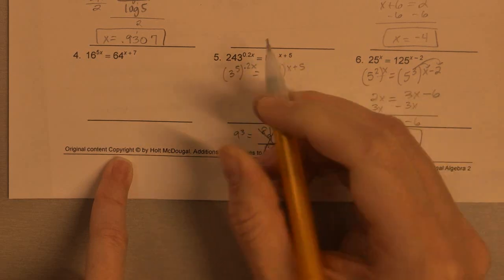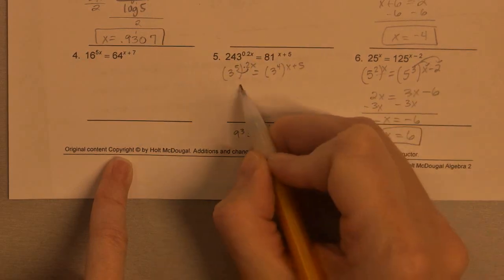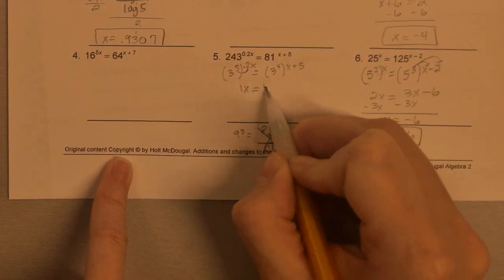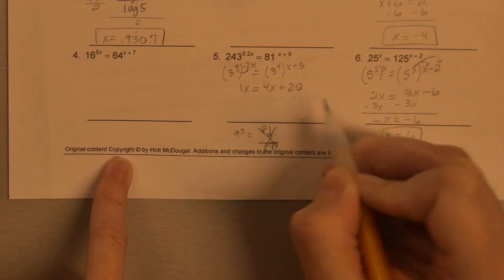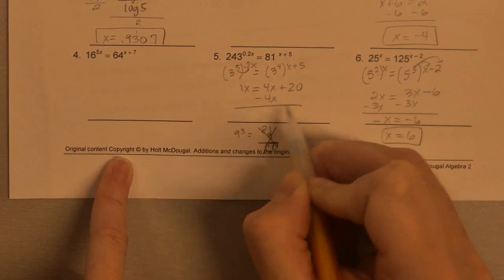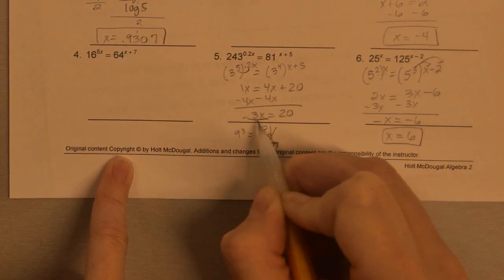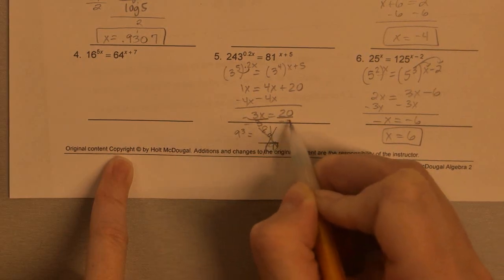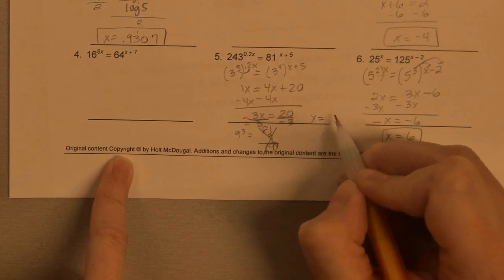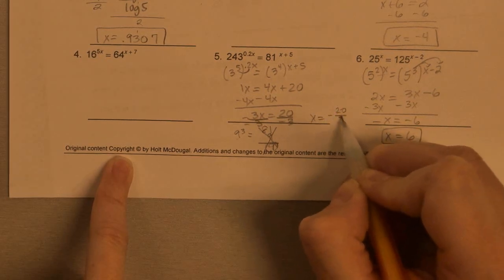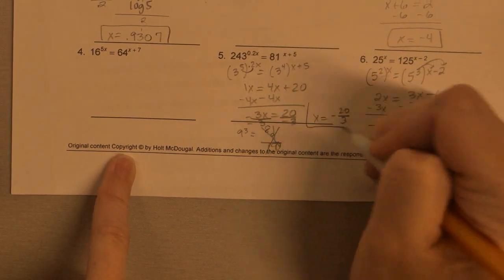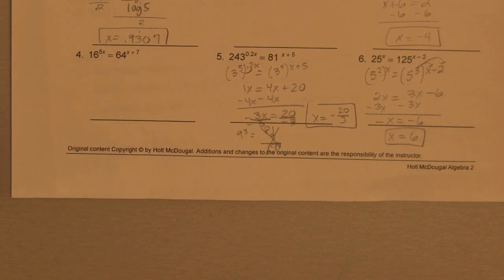Okay, and then again, you have to make sure you multiply these. So this is 1x equals 4x plus 20. And then you would move all of your x's to one side. And then this one, you would just leave it as a fraction. So you would just leave it as negative 20 over 3. Okay, you don't have to do any other calculation.